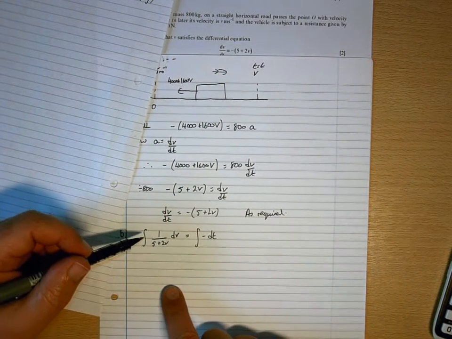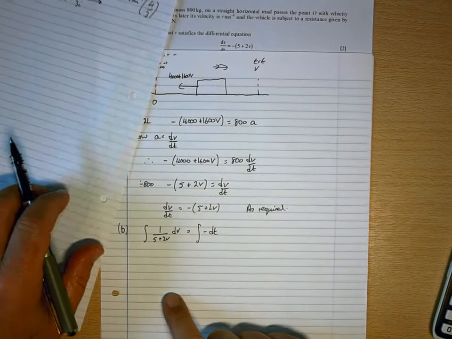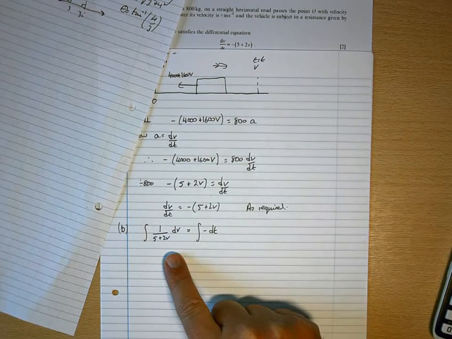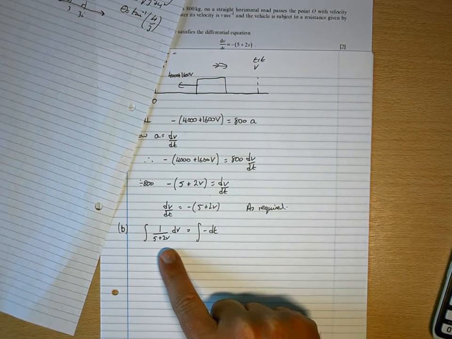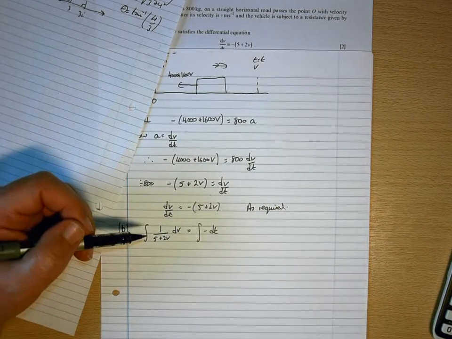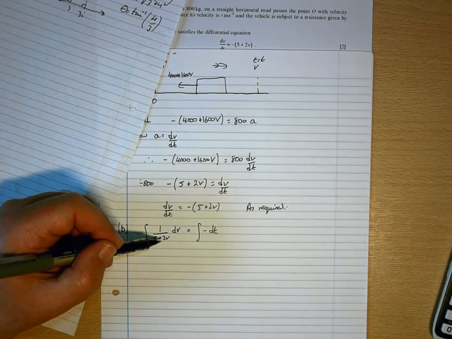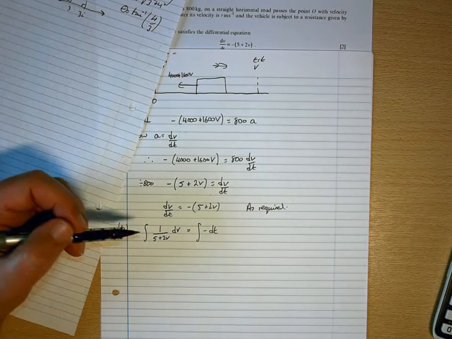It's up to you what you do here. It depends on your confidence with integrating that. You could do a substitution, or you could just recognize that that's going to be ln of (5 plus 2v), and then it's a chain rule, so it'll be divided by the differential of what you've got underneath.